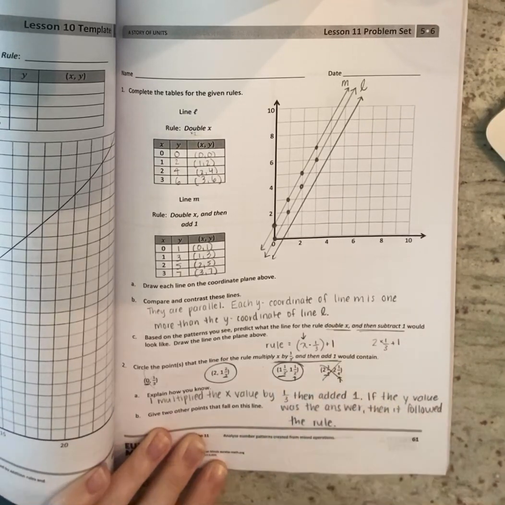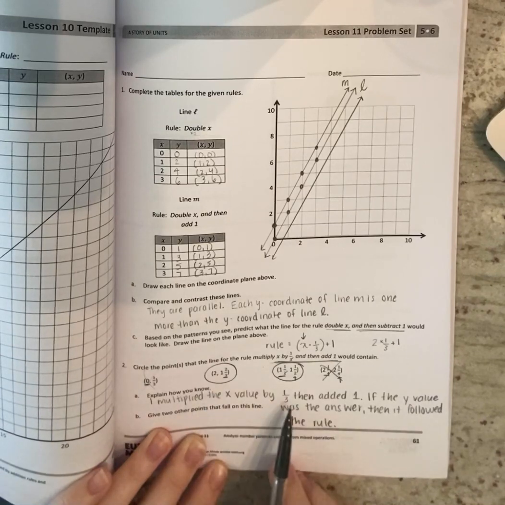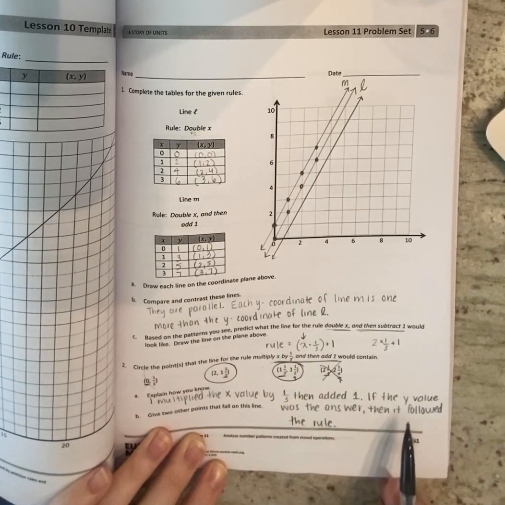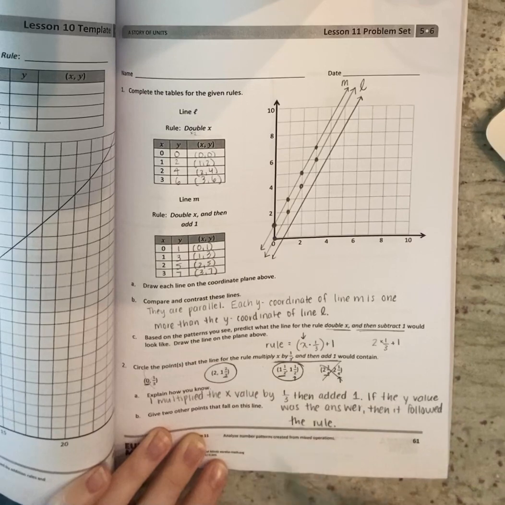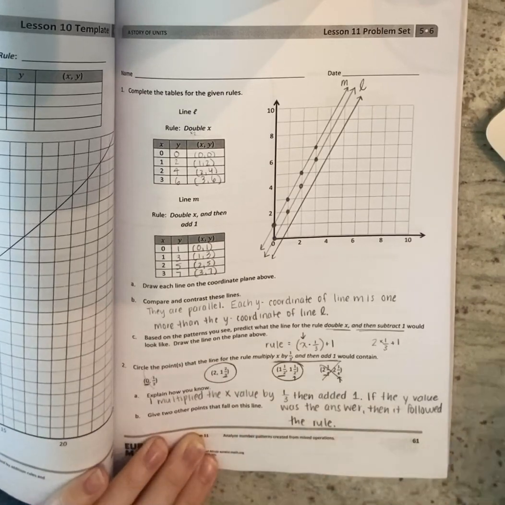So what I wrote here is that I multiplied the x value by 1/3, then added 1. If the y value was that answer that I had just gotten, then it followed the rule.